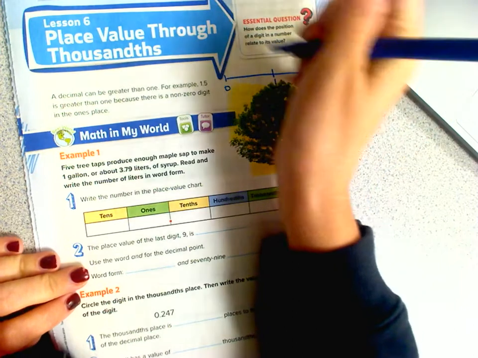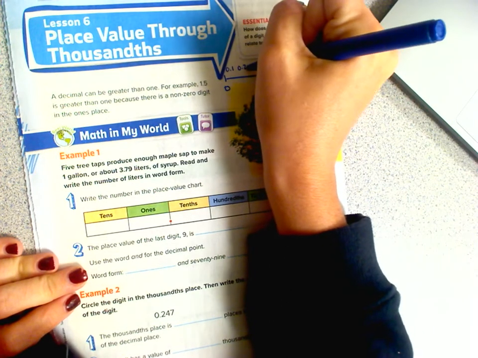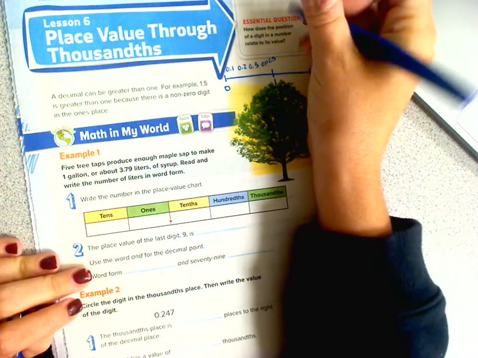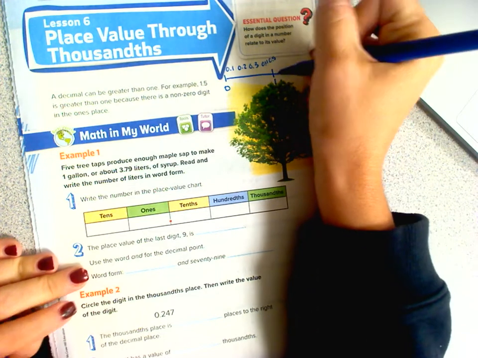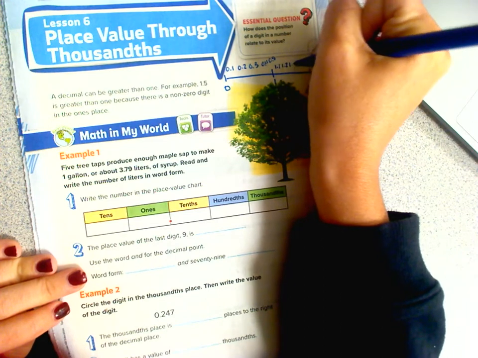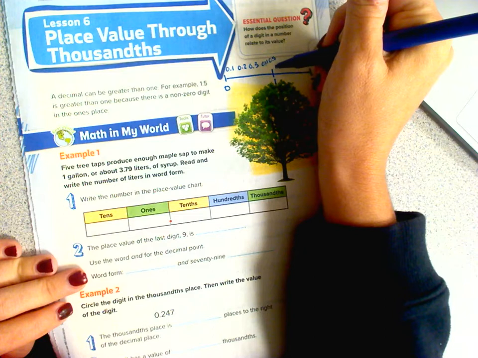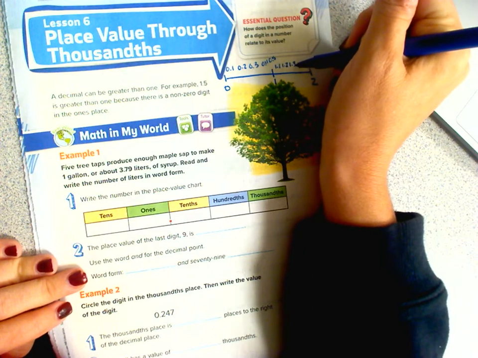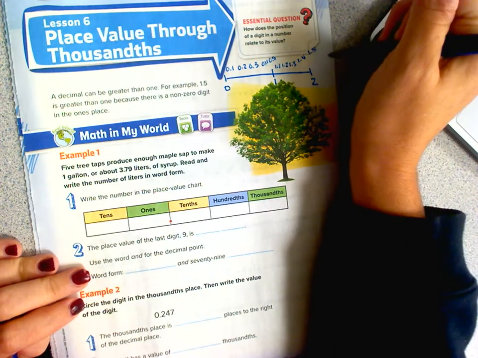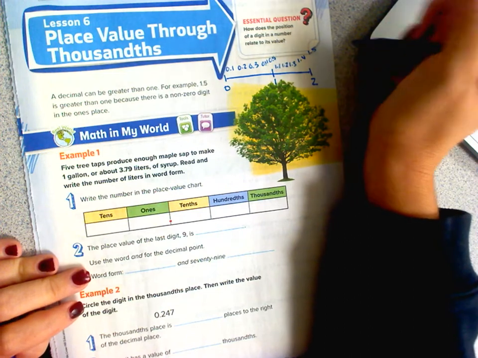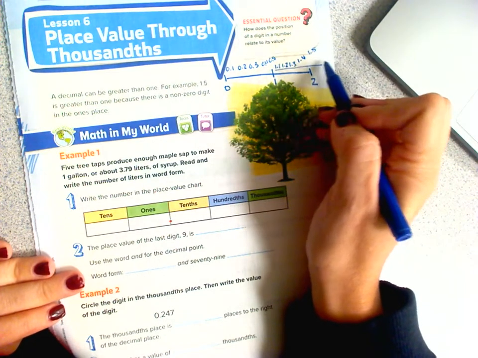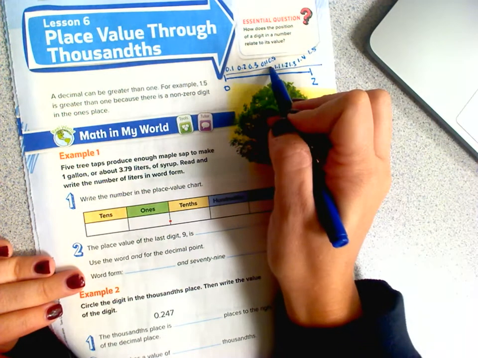So between 0 and 1, we have 0.1, 0.2, 0.3, 0.4, 0.5, all the way up to 0.9. Then we have one whole. 1.1, 1.2, 1.3, and really these are not like 0.1. This is 1 and 1/10, 1 and 2/10, 1 and 3/10, 1 and 4/10, 1 and 5/10, and so on until 1 and 9/10. And then the next thing after 1 and 9/10 is 2. So in between these numbers, there's a bunch more numbers that we have to consider.